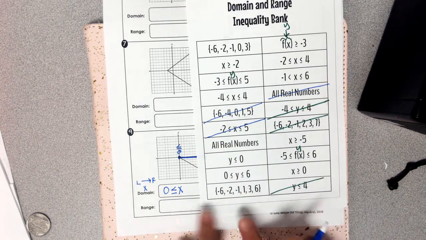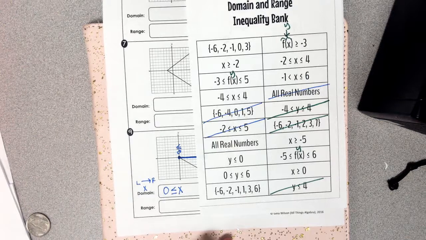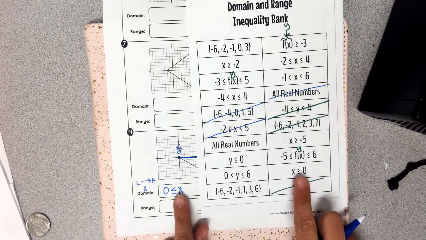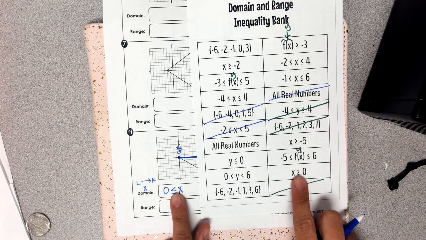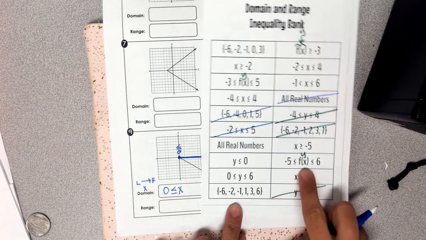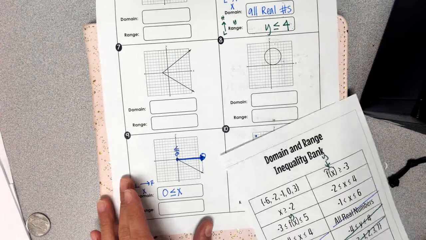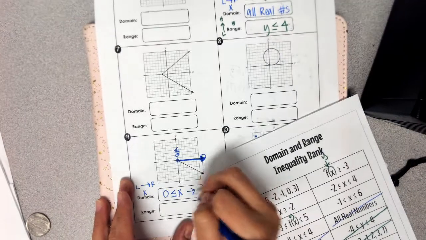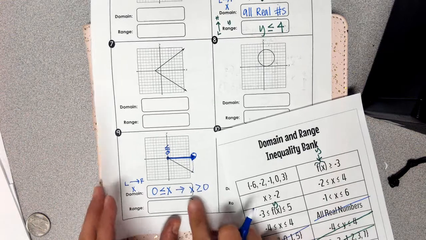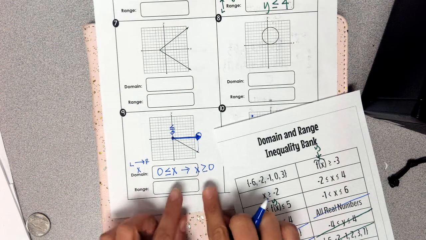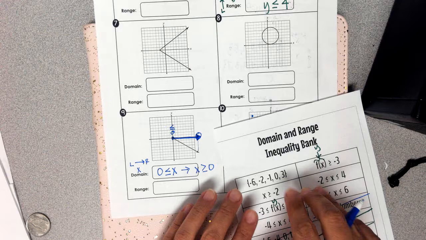Okay? Looking through all these, I don't see that. However, I see this one. Notice these two are the same, except flipped. This is the same thing as this. So I'm going to go ahead and write it the other way. It just means the same thing. It's just that, like the perfect mathematicians we are, that variable should come first.